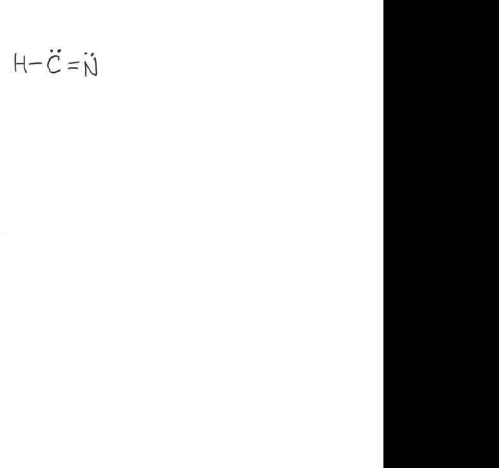Okay, so let's count up the number of electrons here. We have 2 on the left with this bond. We have 2 with the lone pair, so that's 4. We have a double bond, so that's 8. And then we have another pair, so that's 10. So we've got 10 valence electrons.